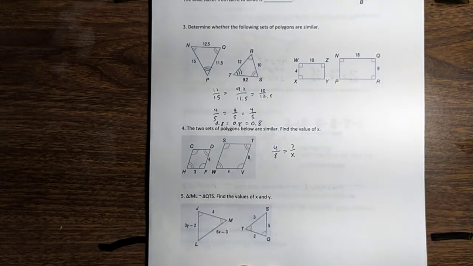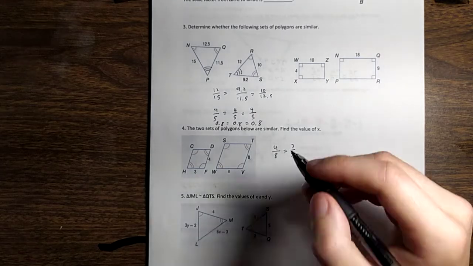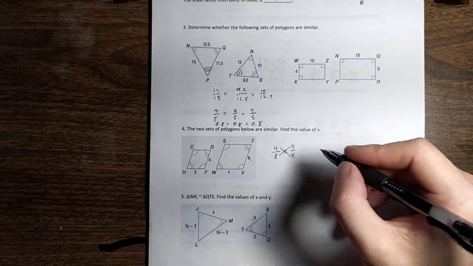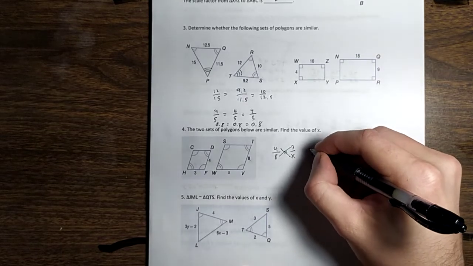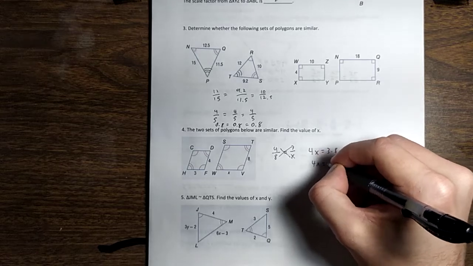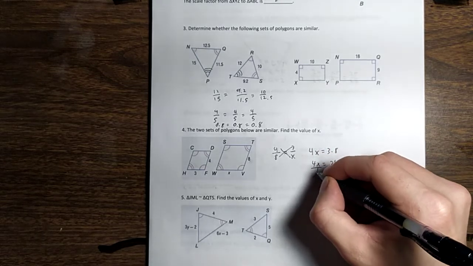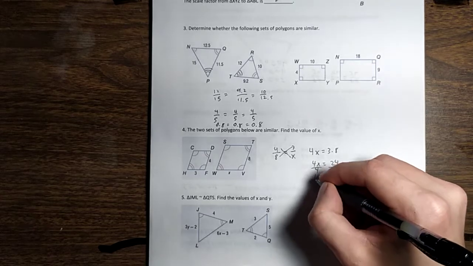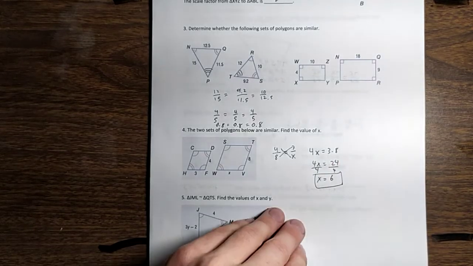You can also multiply both sides by x and by 8 if you wanted. This is like an algebra 1 trick. So you do cross multiplication. So 4 times x is equal to 3 times 8, or 4x equals 24, or x equals 6. I'll leave that one for you.